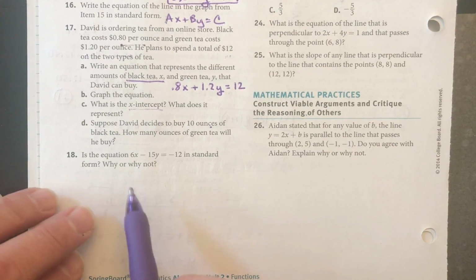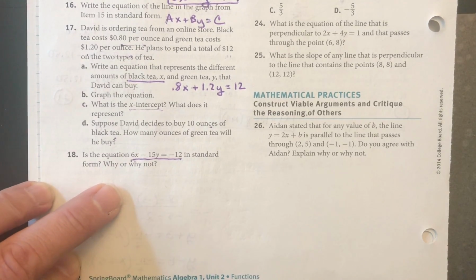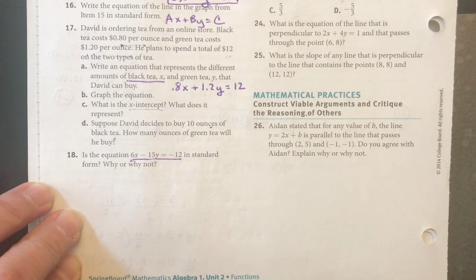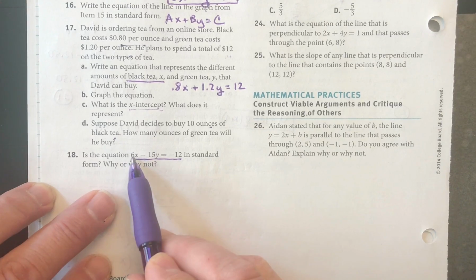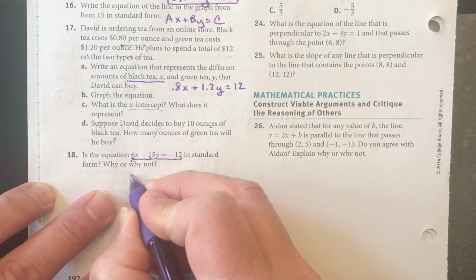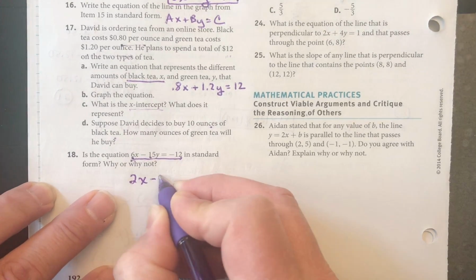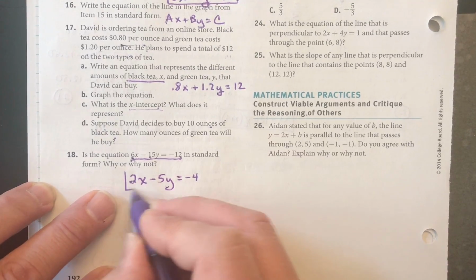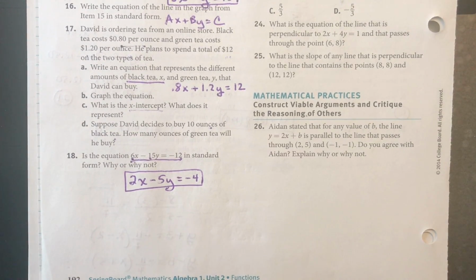Now in number 18, they're starting with an equation, and it looks like it's in standard form. But if you look closely in the section on standard form, this is really not quite in standard form because there's a common factor here of 3. So what I'm going to do is divide everything by 3, and that will give me 2x minus 5y is equal to negative 4. And then that is in standard form.